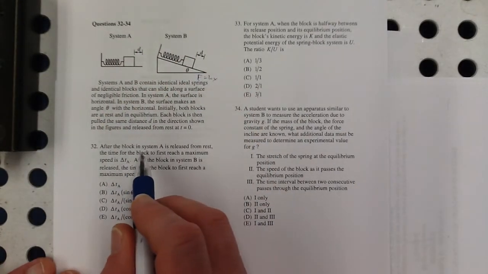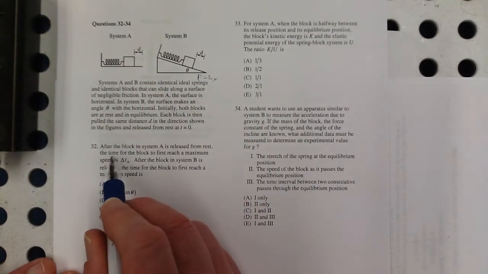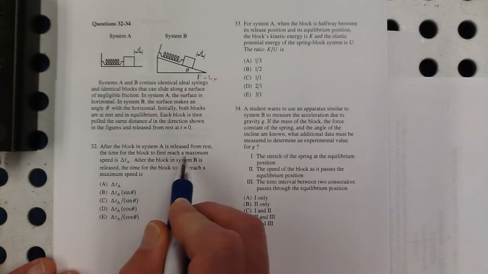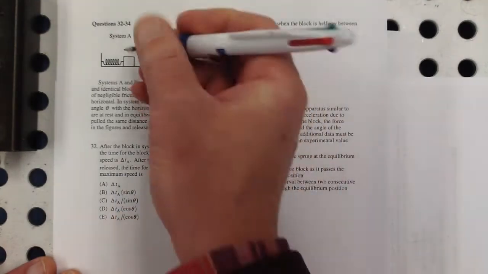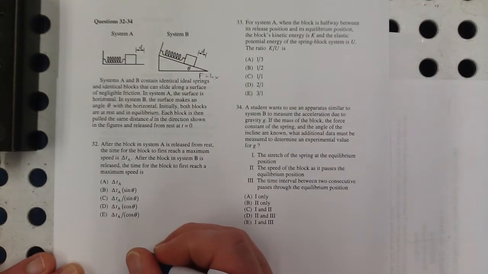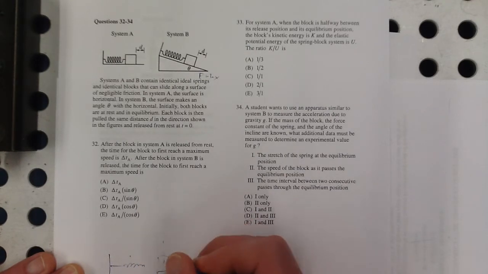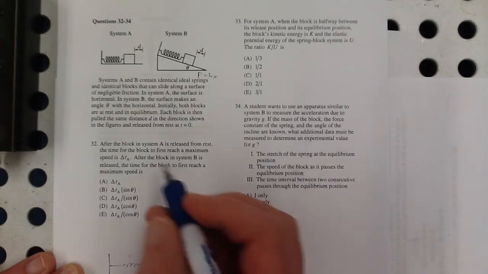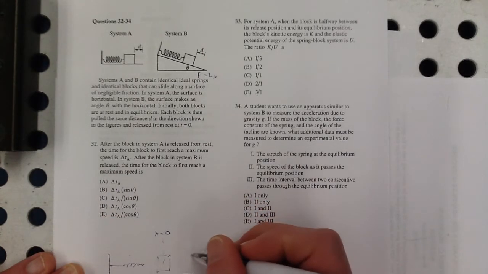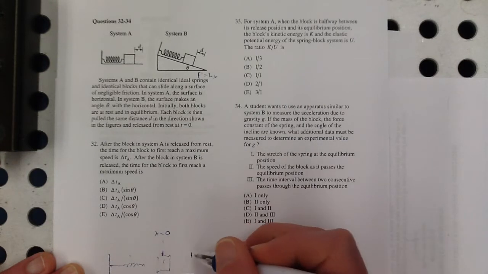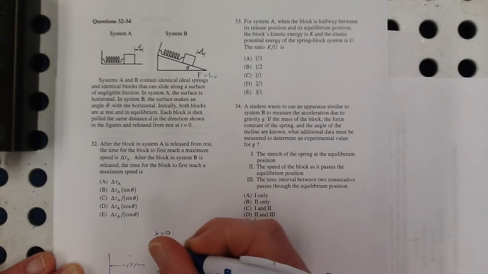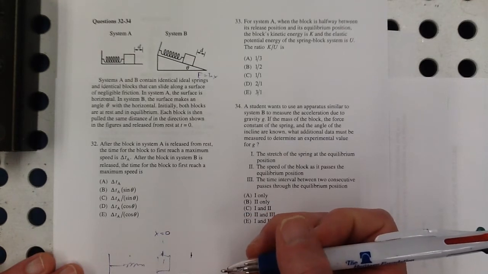After the block in system A is released from rest, the time for the block to first reach a maximum speed is delta t. So maximum speed happens at equilibrium. That's where all of the energy is kinetic energy. So that time, there are different things we could say about that. The time that it takes to get from here to here, that's 1/4 of a period.